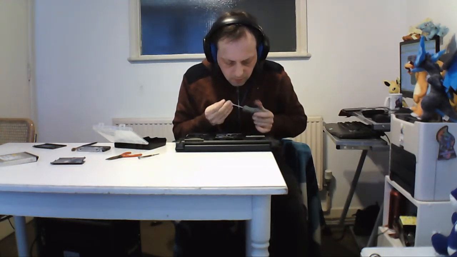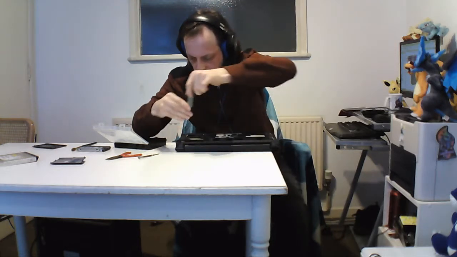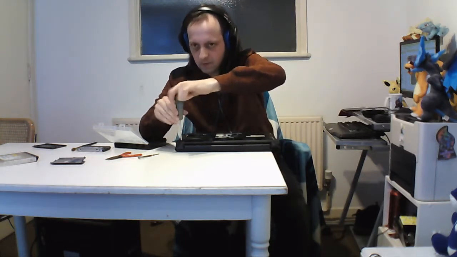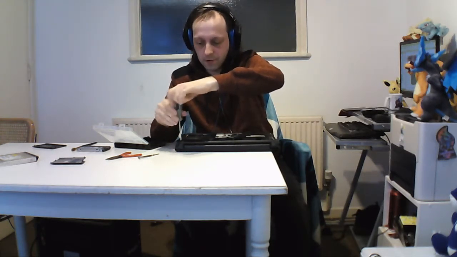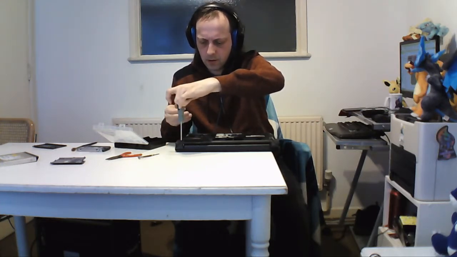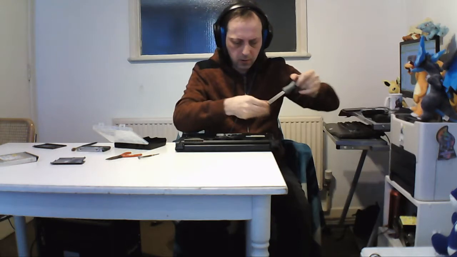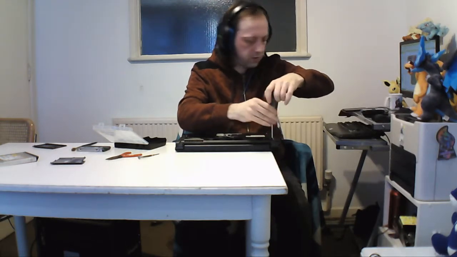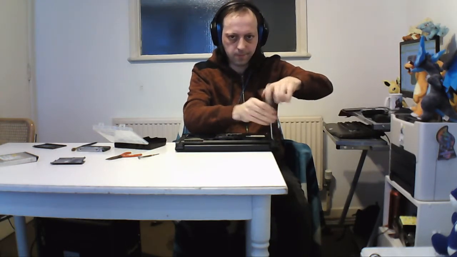And these two, which went into the two arrows. That's what took me two hours to get out first. Okay, that's done.